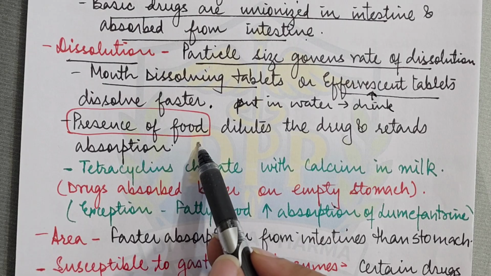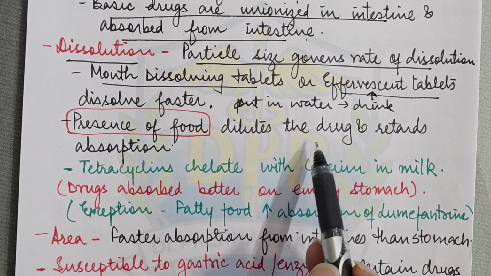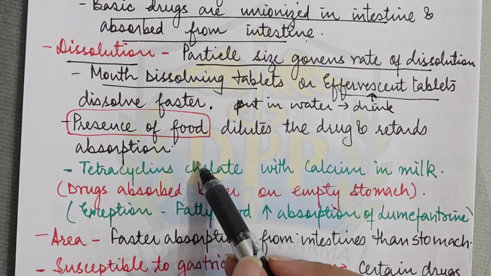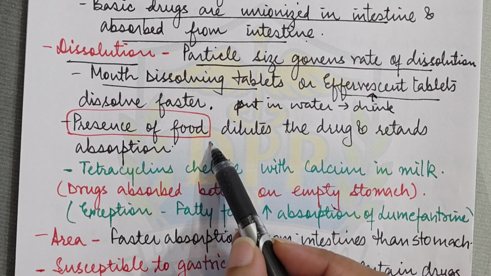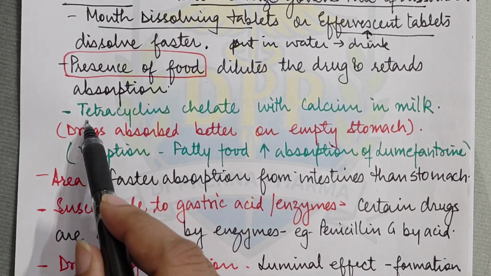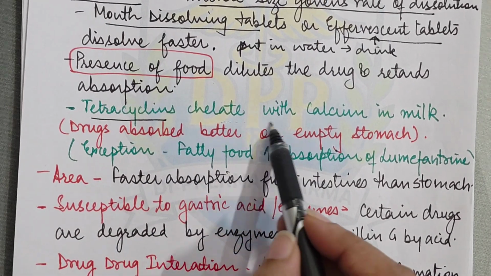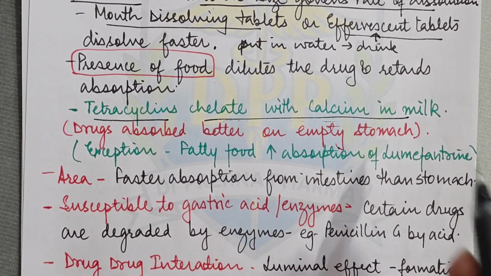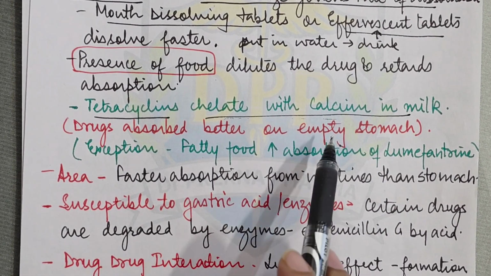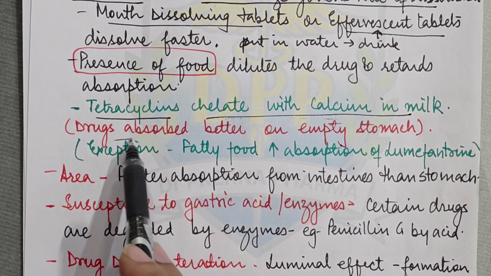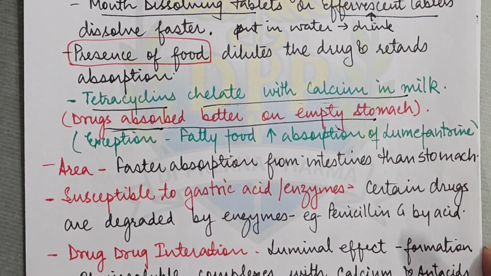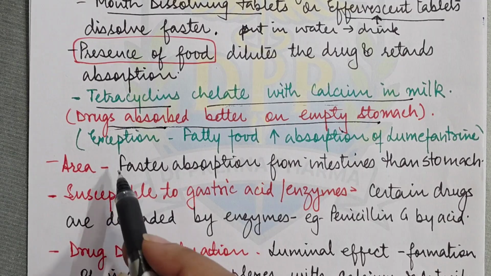Now when you are eating something, the presence of food will dilute the drug and retard the absorption. So the absorption is going to be affected by the presence of food, presence of drugs, presence of other content in the stomach. When you take a drug with food, for example tetracyclines, they chelate with the calcium in the milk. So if you take tetracyclines and then you take milk, this tetracycline will chelate with the calcium and the absorption will reduce. So that is the fundamental reason why drugs are given on an empty stomach, because they get absorbed better. There is no other entity to interfere with the absorption.